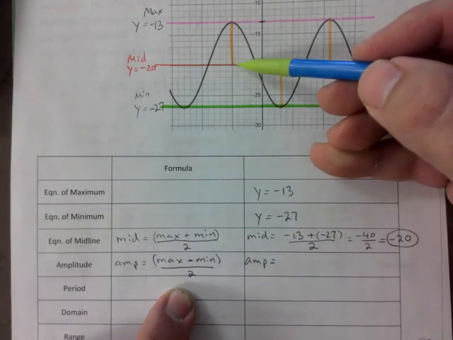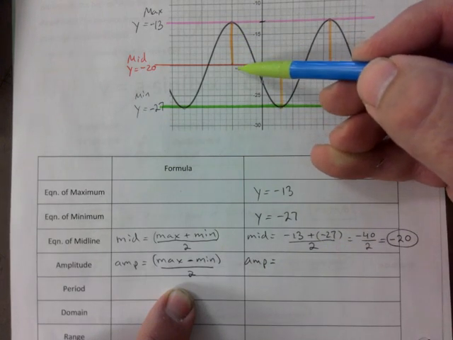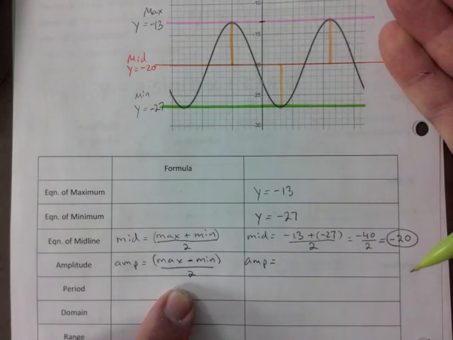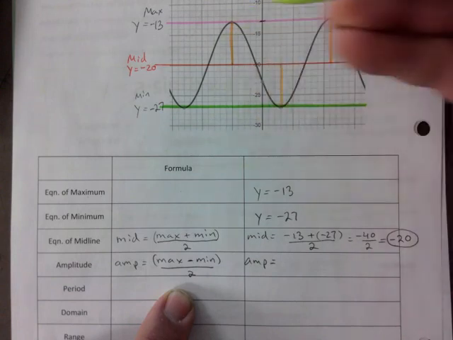Mr. Dirksen, could I just count it here? Can I just count? Yeah. Use whatever is at your disposal to do it, right? But you won't always have a graph.